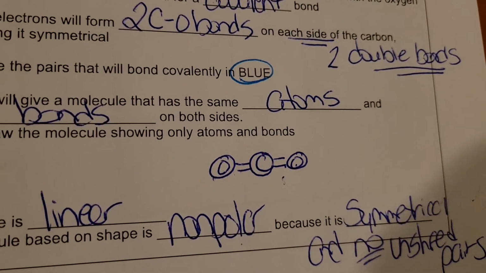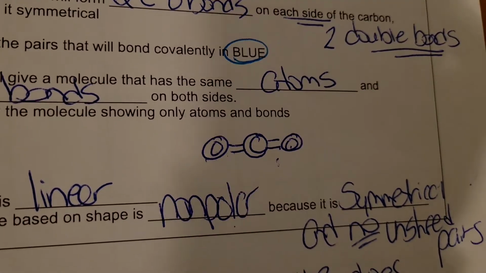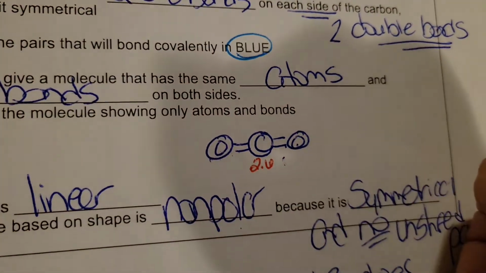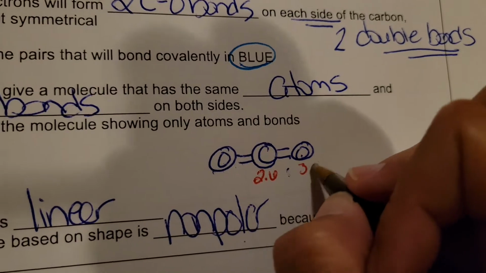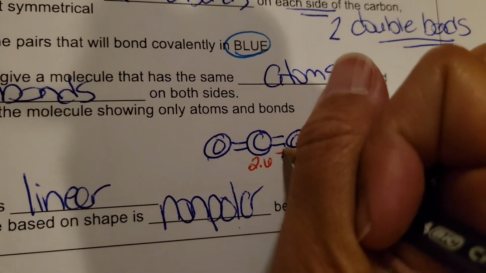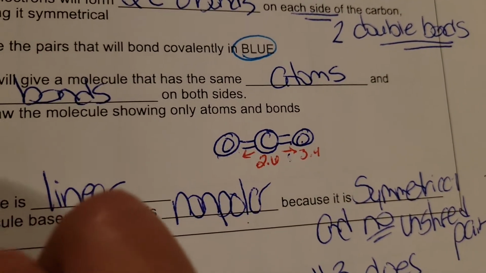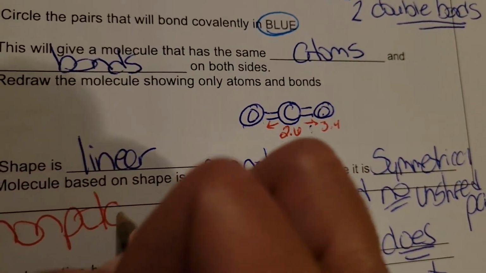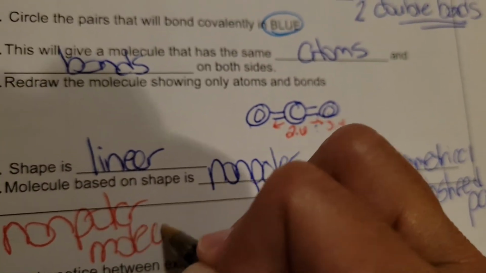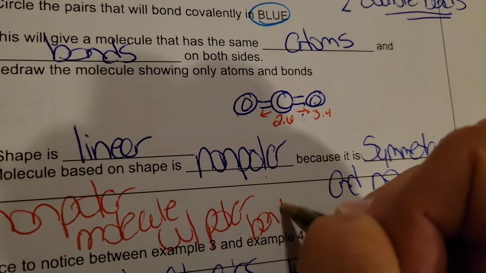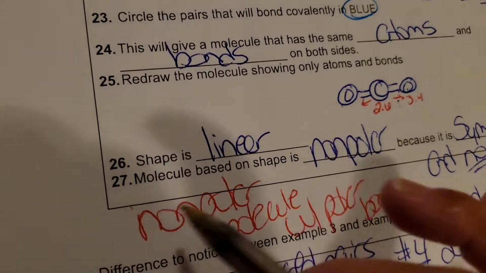If I look up the electronegativities of these two, carbon is 2.6 and oxygen is 3.4. So the bonds are going to be polar. So we have a nonpolar molecule with polar bonds, just like the first one that we did.